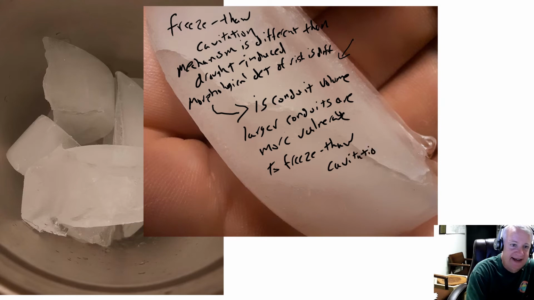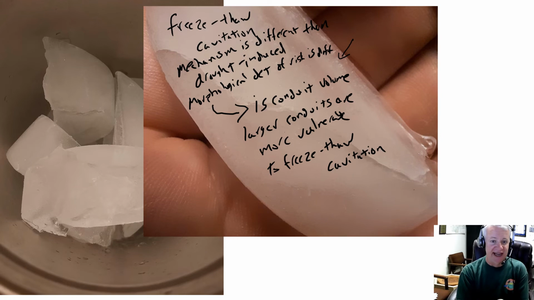So that is the opposite of what I told you for drought-induced cavitation, where I said, for whatever reason, it is intuitive that larger vessels are more vulnerable to drought-induced cavitation. That really hasn't held up in the literature. For freeze-thaw cavitation, that is true. Larger conduits are more vulnerable to freeze-thaw cavitation.